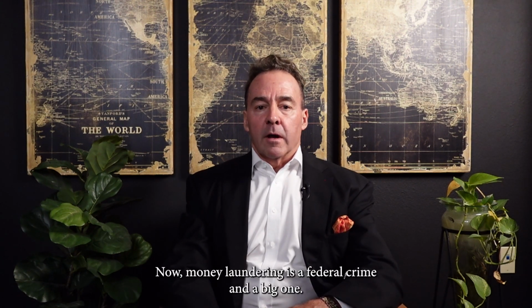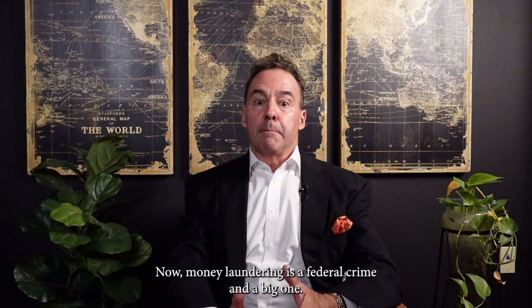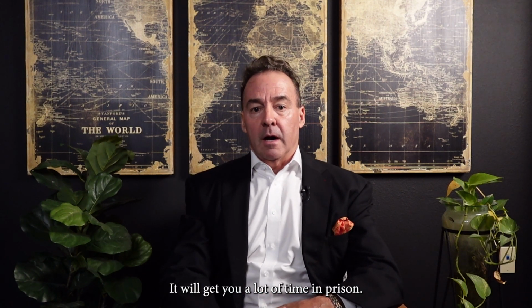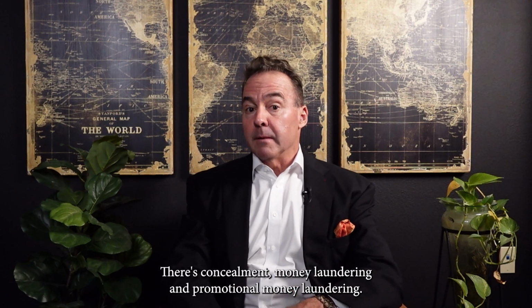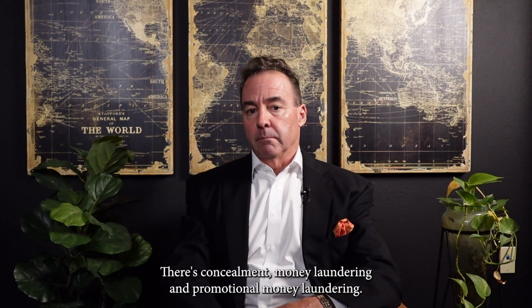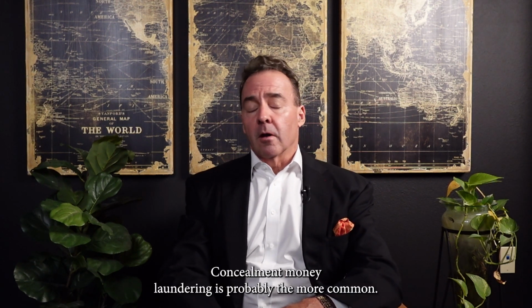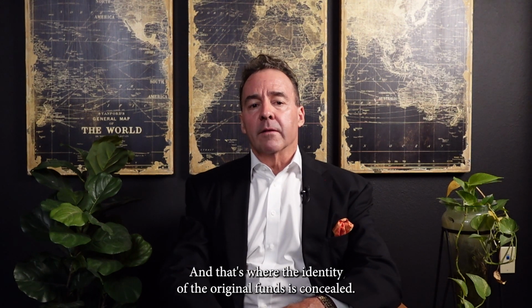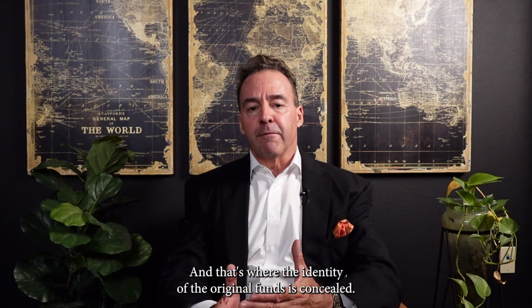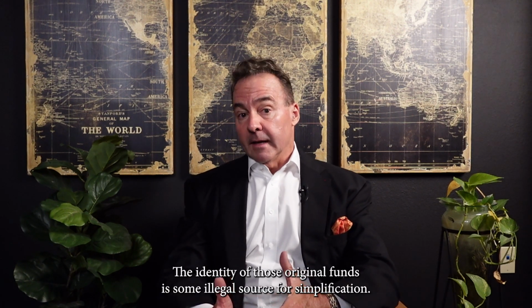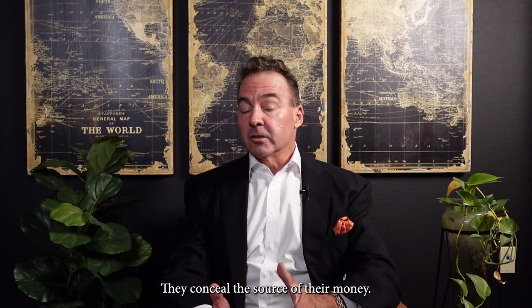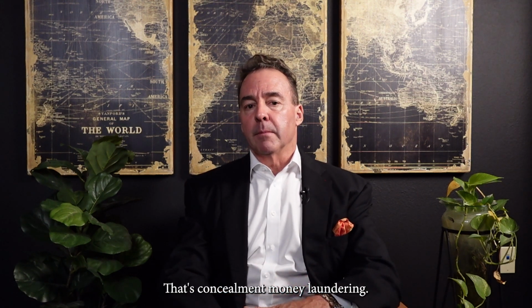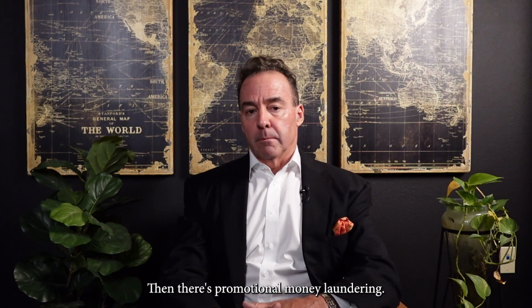Now, money laundering is a federal crime and a big one. It'll get you a lot of time in prison. There's two types of money laundering. There's concealment money laundering and promotional money laundering. Concealment money laundering is probably the more common, and that's where the identity of the original funds is concealed. The identity of those original funds is some illegal source. For simplification, I'll call it cartel money. They conceal the source of their money. That's concealment money laundering. Then there's promotional money laundering.